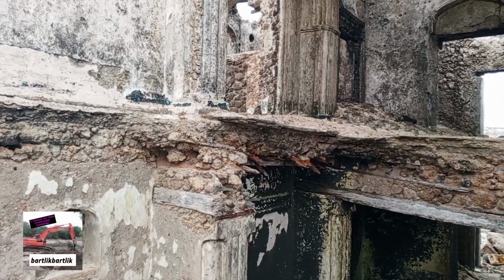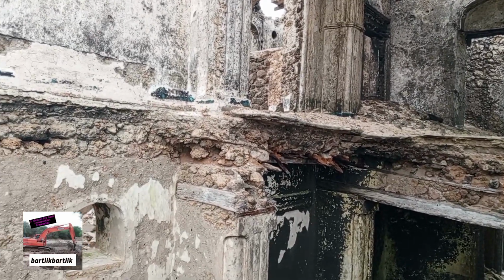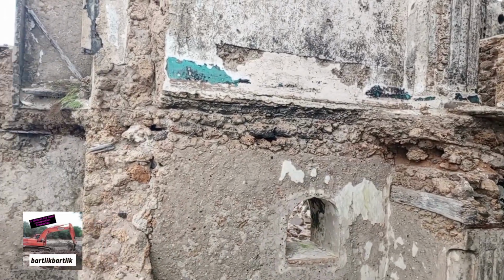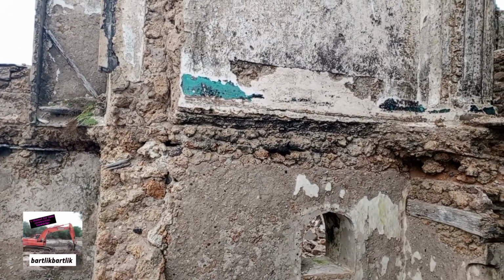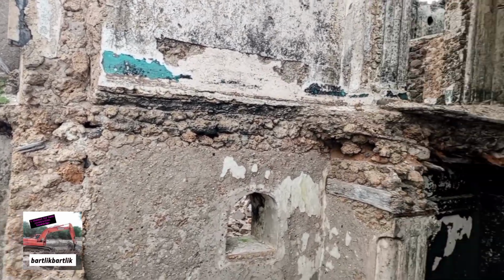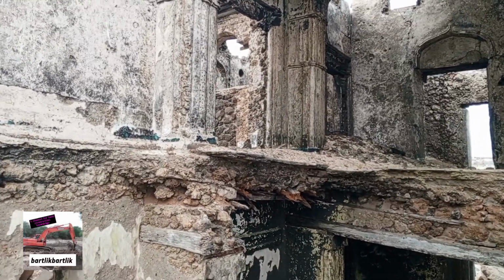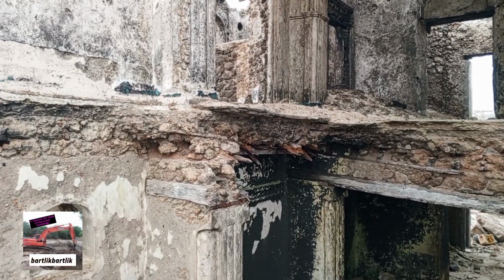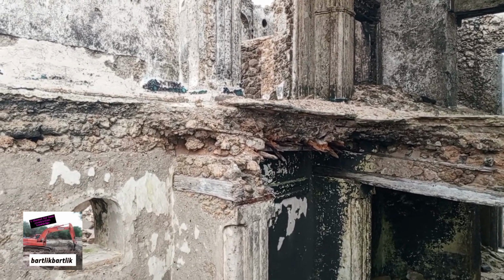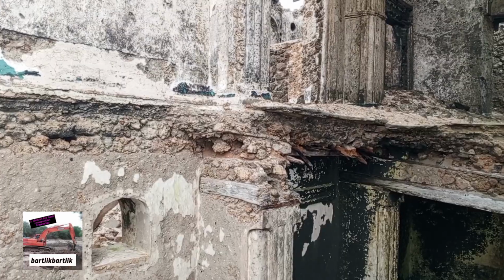And then when it comes to load-bearing walls, you see the walls are so massive. The walls are so massive, and actually these walls were done using rubble.